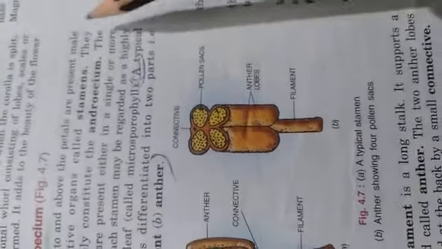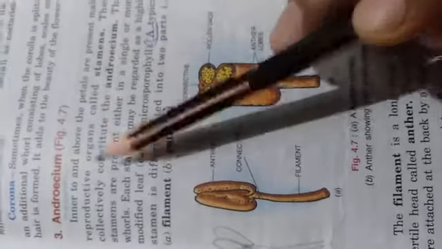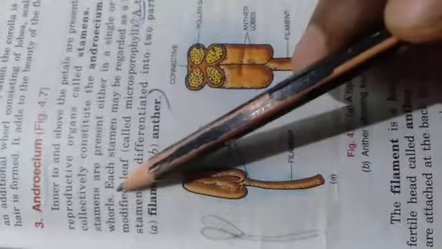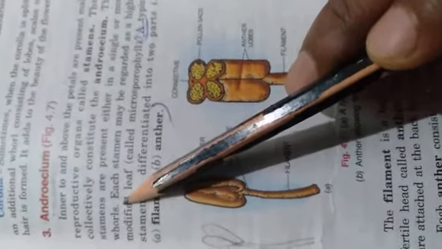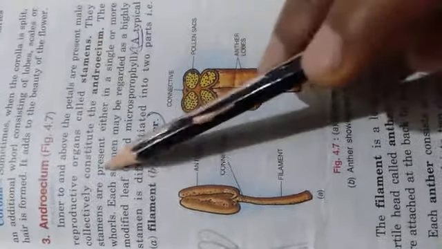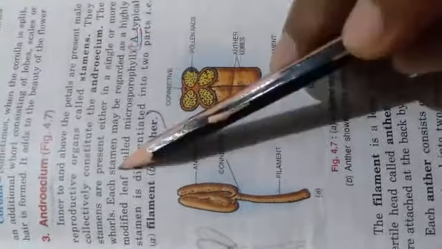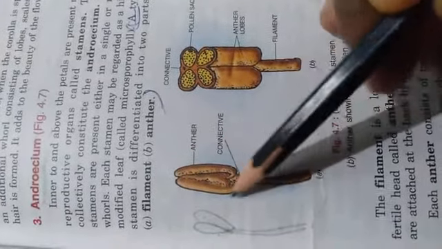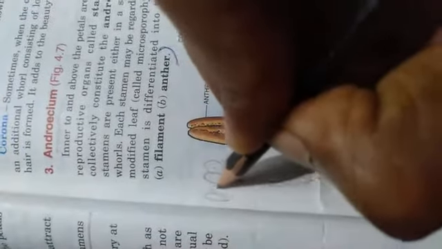Now move forward. The stamens are present either in a single or more whorls. So the stamens we are talking about, the male part, are present either in a single whorl, a single arrangement, or there will be many whorls. So stamens will be present in the form of many whorls.